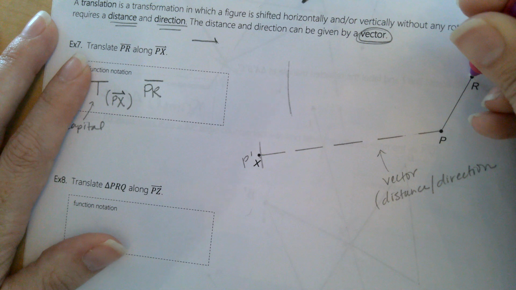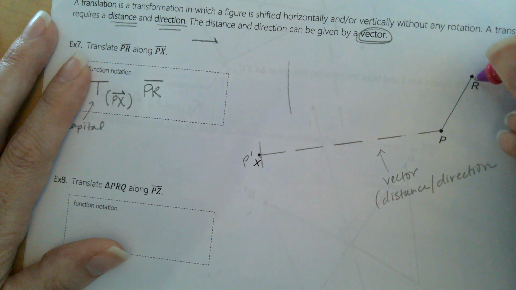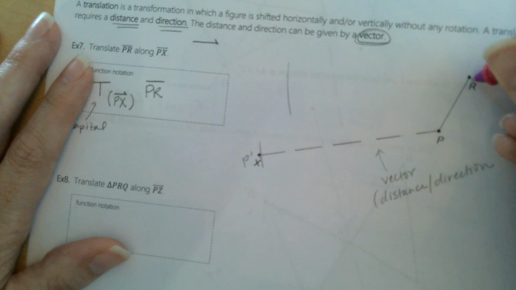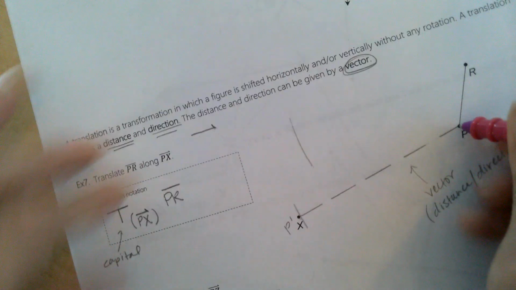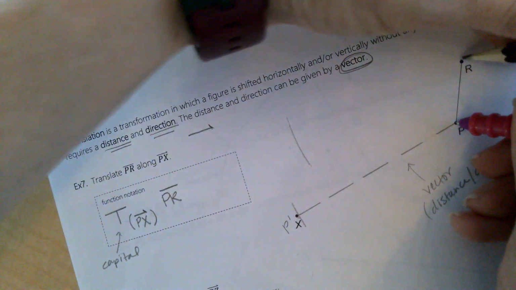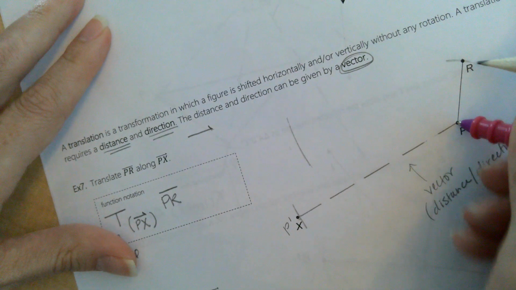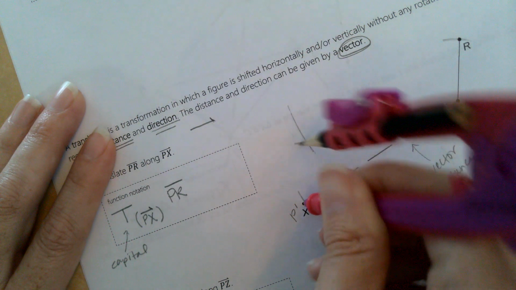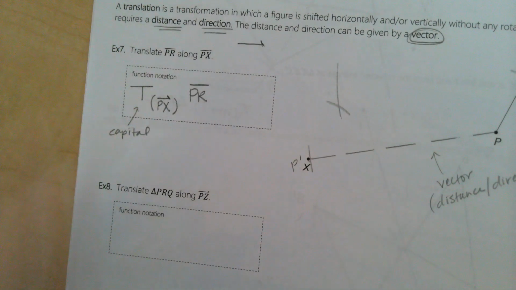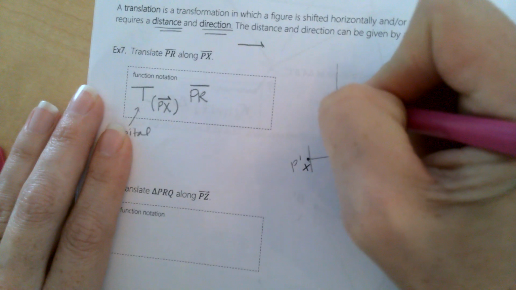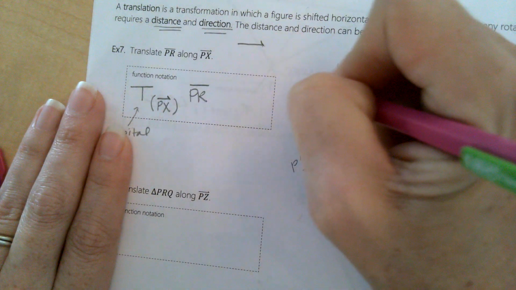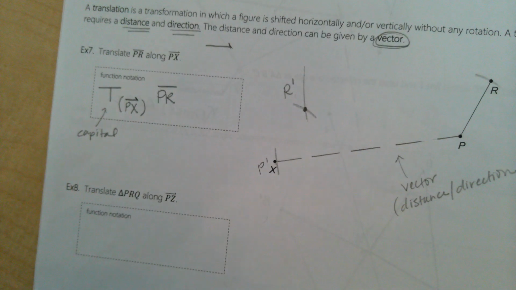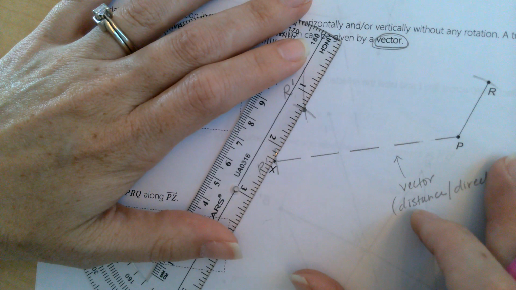Now the only other thing we have to do is make sure that PR stays congruent to the image, right? So we also have to measure P to R to see how long that segment is. So I'm measuring this, marking it. I'm going to come over to my new P prime and mark it. And where those two arcs cross, that is where my new R prime will be. Okay, and then what's my last step? Yeah, connect the dots. Connect the points, because it has to be a segment.